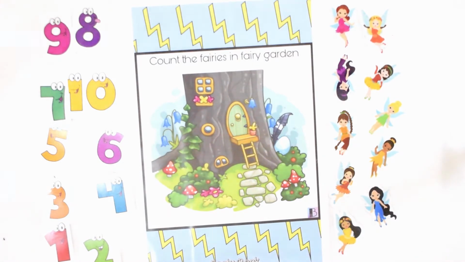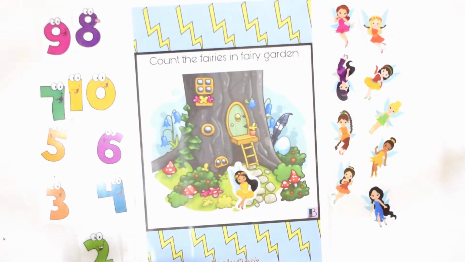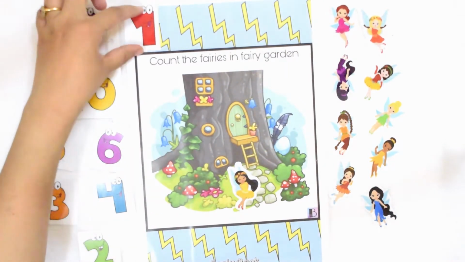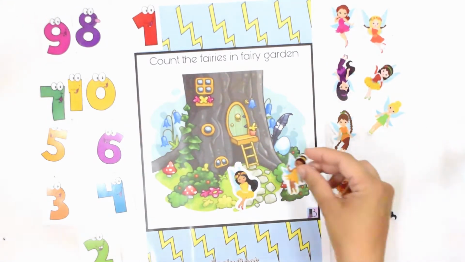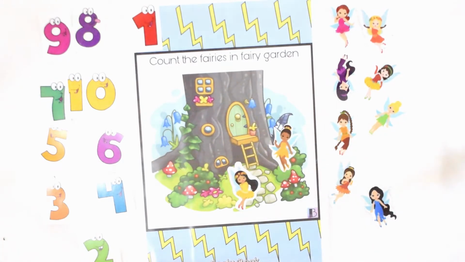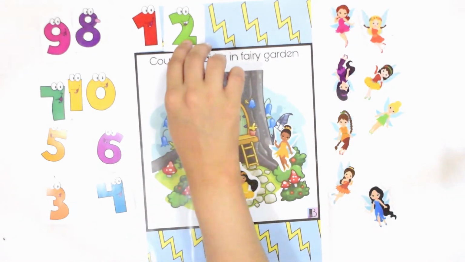Ask the child, place one fairy here in the fairy garden. The child will do it. You will ask the child to find number 1 in the numbers. The child will find number 1 and place it here. Now you will ask the child, can you place one more fairy in the fairy garden? The child will place one more fairy. Now you will ask the child, can you count them? 1 and 2. Can you find 2? The child will find it and place it here.